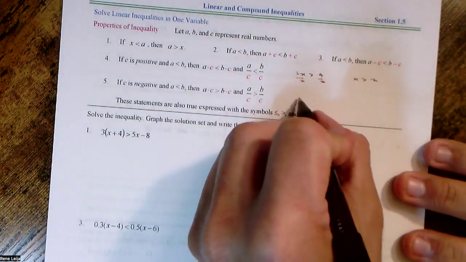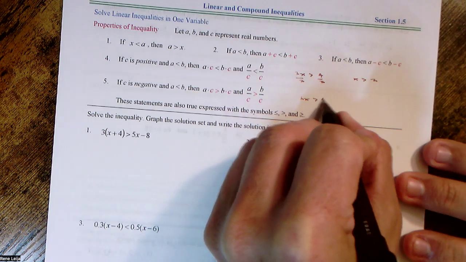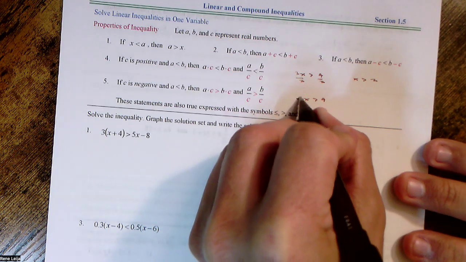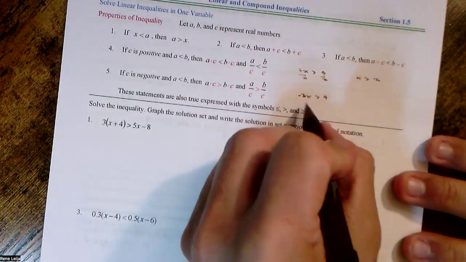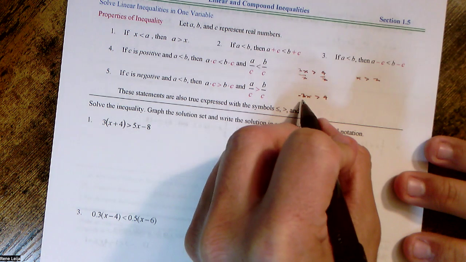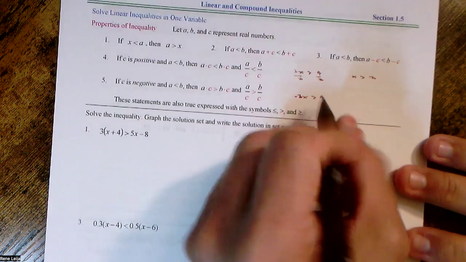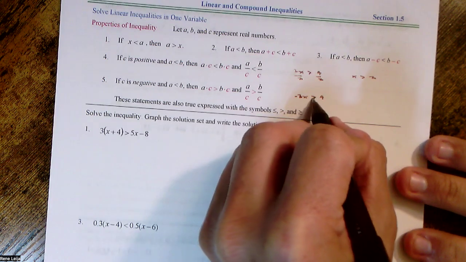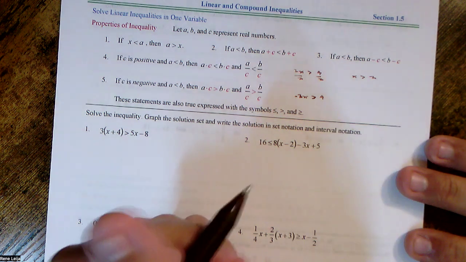But here, if I have negative 2x is greater than 4, then I do not just divide both sides by a negative 2, because you're changing the problem.